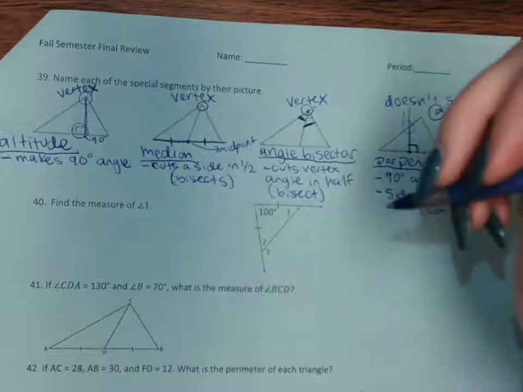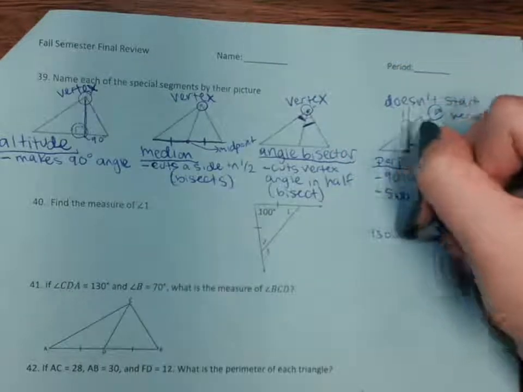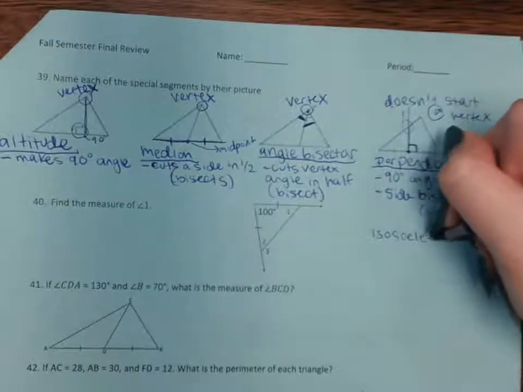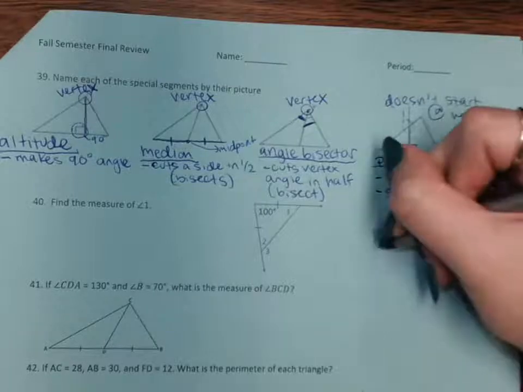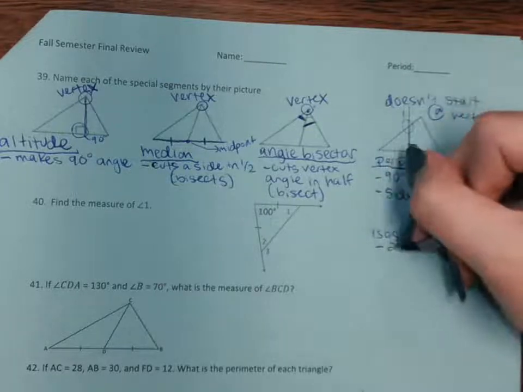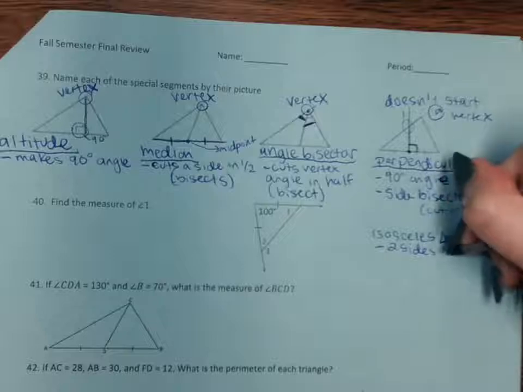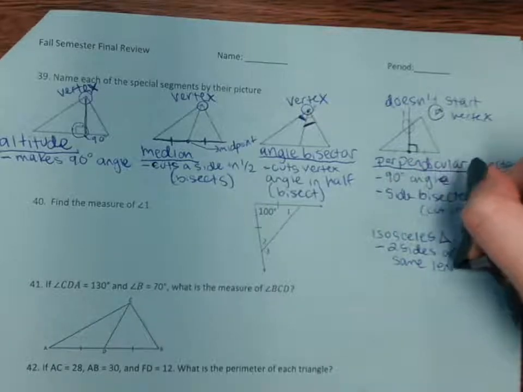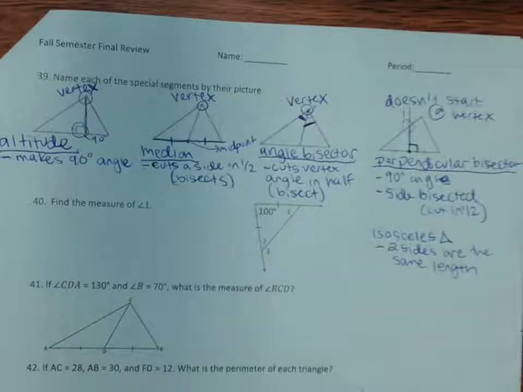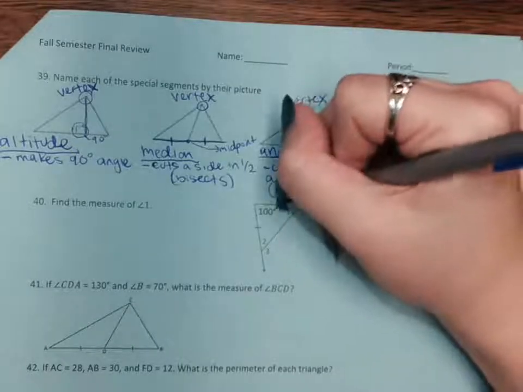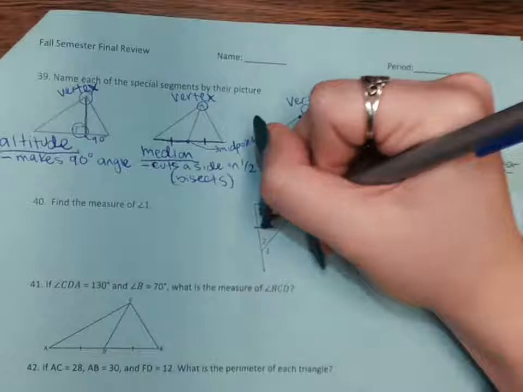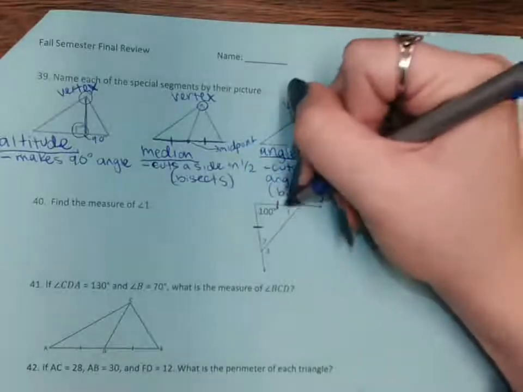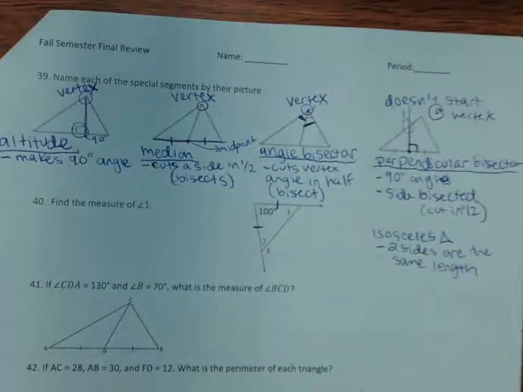So isosceles triangle, in case y'all forgot, isosceles, that just means that 2 sides are the same length. Okay, so I can tell this is an isosceles triangle because this length, this little tick mark, is the same as this length. So remember that the little tick marks mean that we have congruent sides, okay?